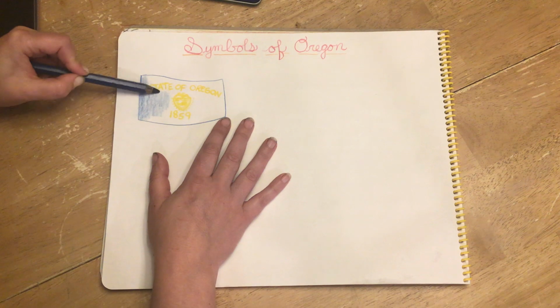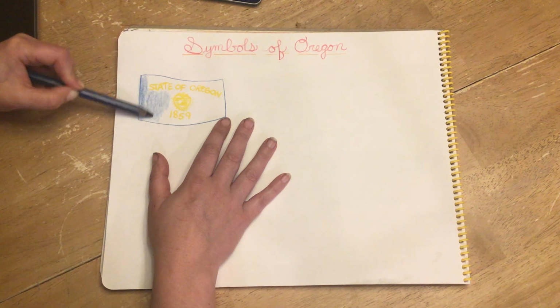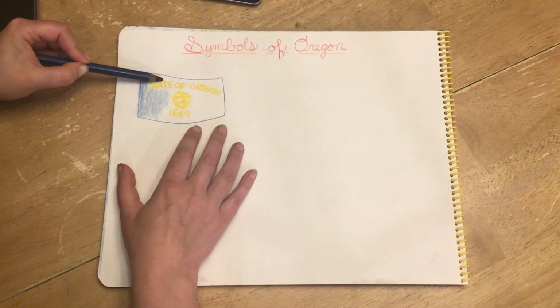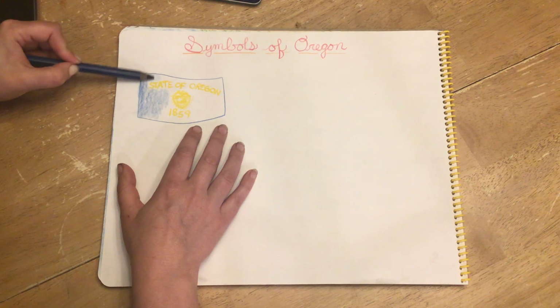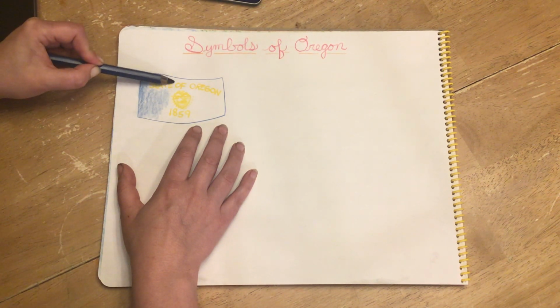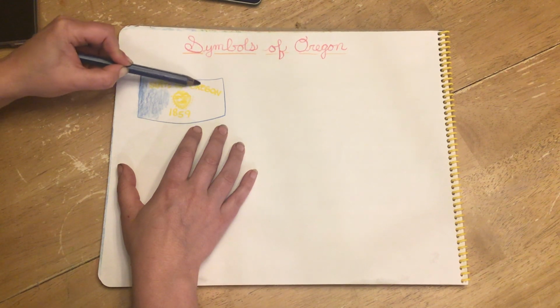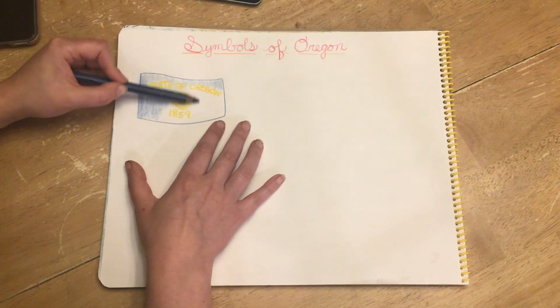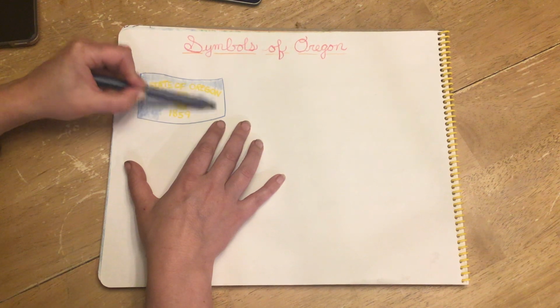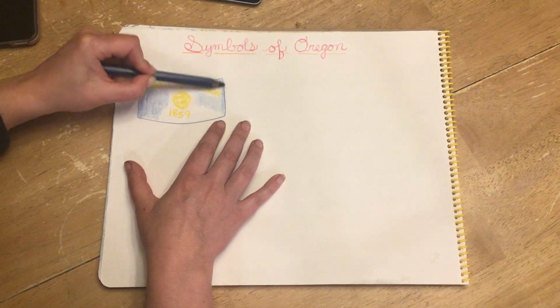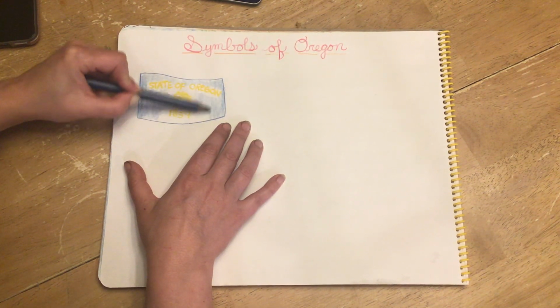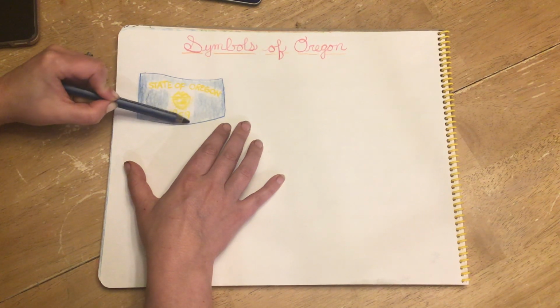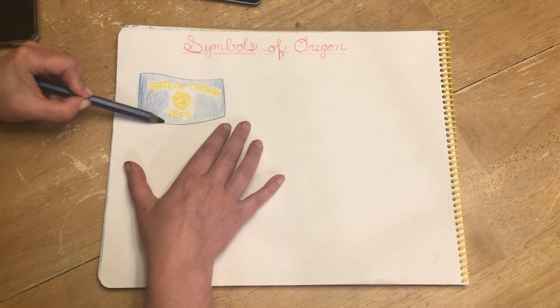Okay, so notice how as I'm shading this in, I'm not like going over my golden color. I'm gonna go back and do that very, very extremely carefully. A little bit. Because if I go over it with my blue, it's just gonna turn green. And we don't have green writing on our flag. We have gold writing. I'm just gonna kind of very carefully go around.